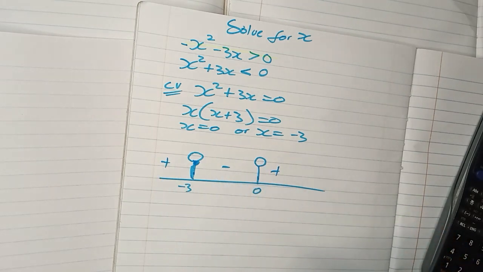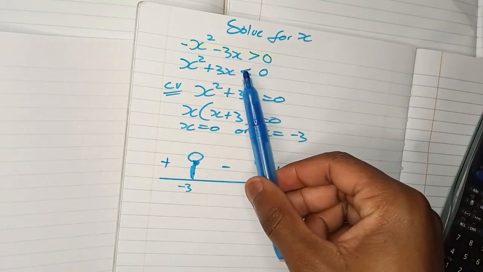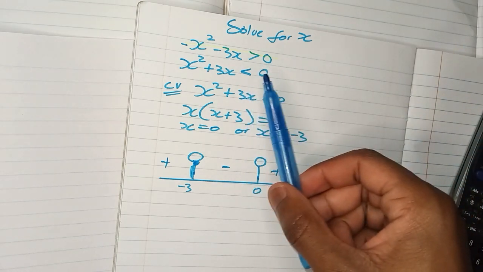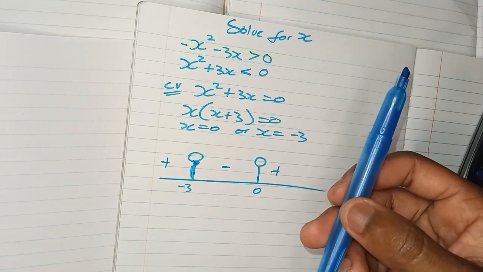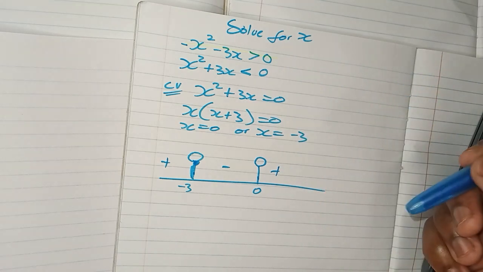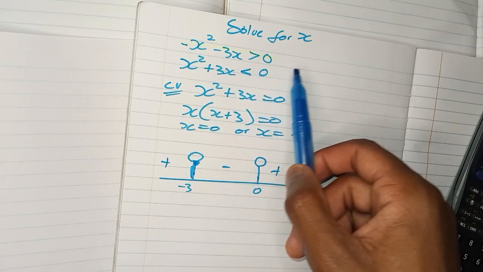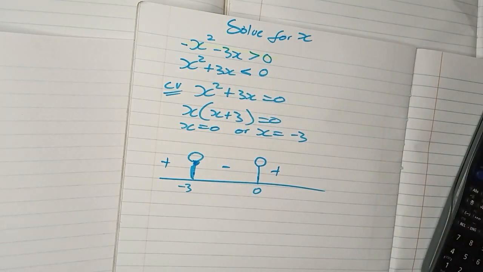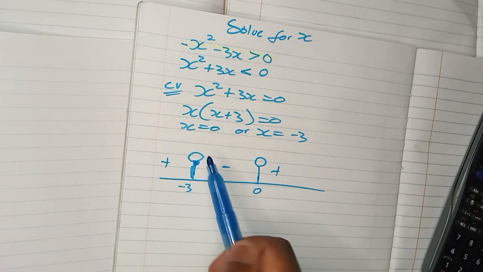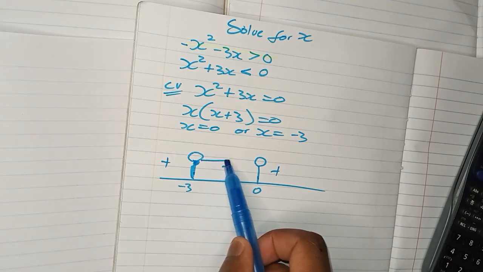And now you go back to this inequality sign and you read what it says, right? And in this case, it says x has to be less than 0, right? So let's see. Where is x less than 0? The only time x is less than 0 is if it's negative. So I'm actually going to draw a line here. This is why I draw the line.